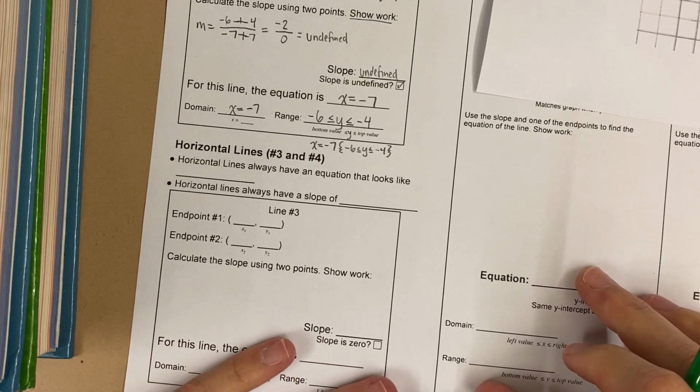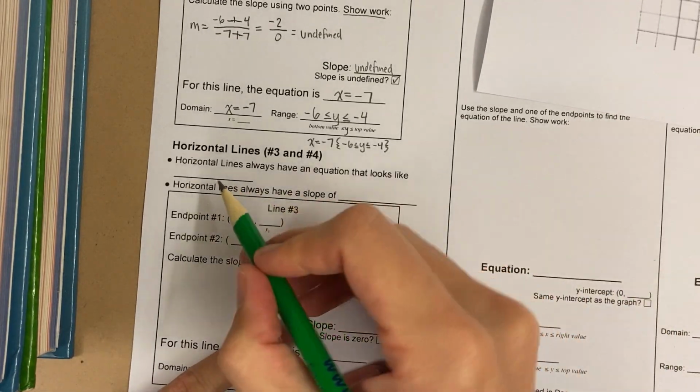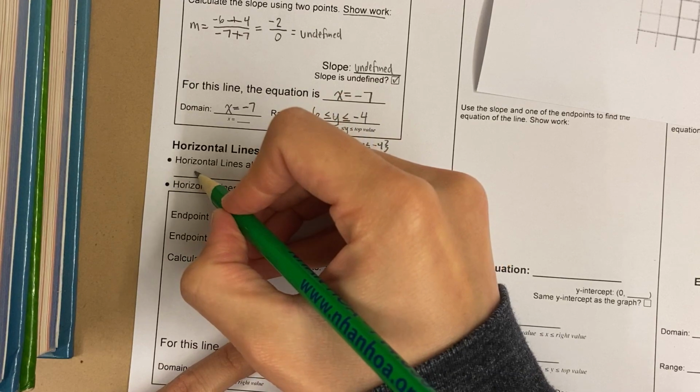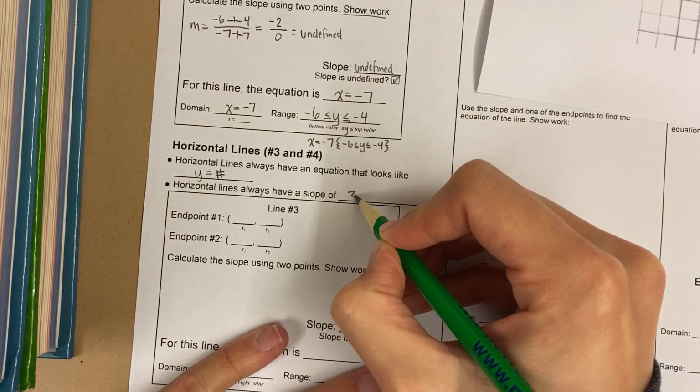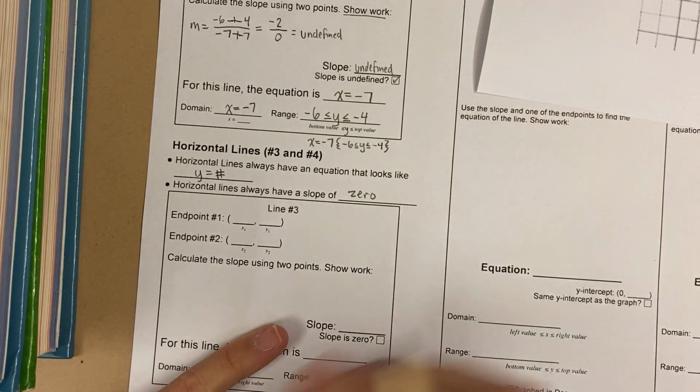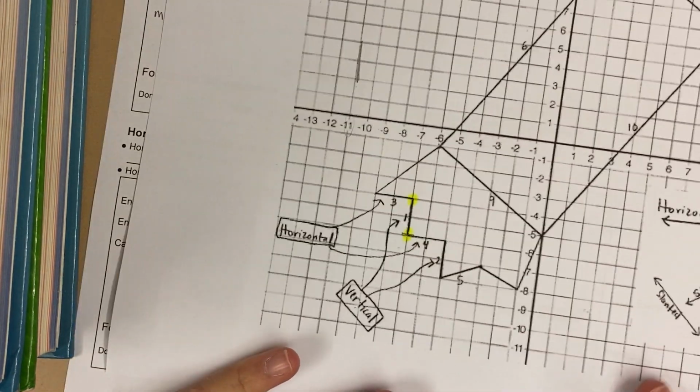Okay, let's take a look at the horizontal lines. So horizontal lines, they always have an equation that looks like y equals a number. Always, always. And they always have a slope of 0. Always. Okay, so let me take a look at my horizontal line, line number 3.